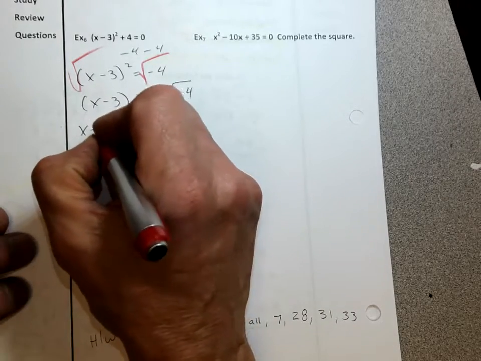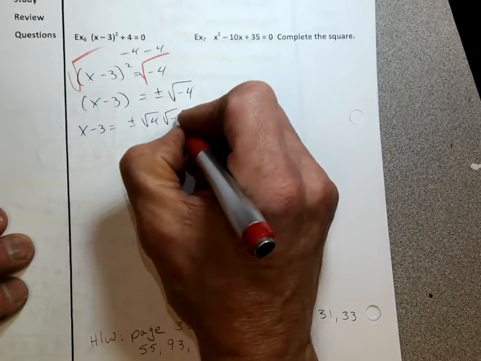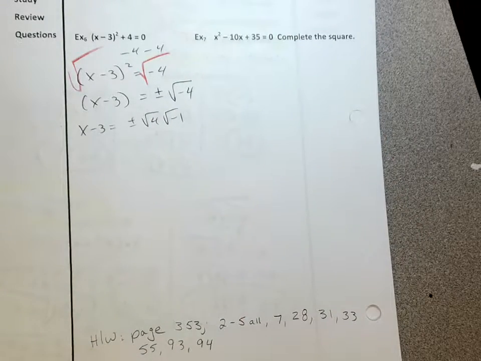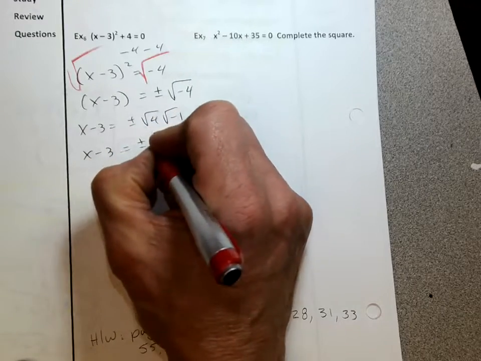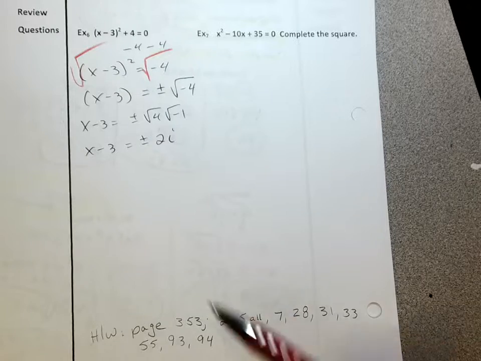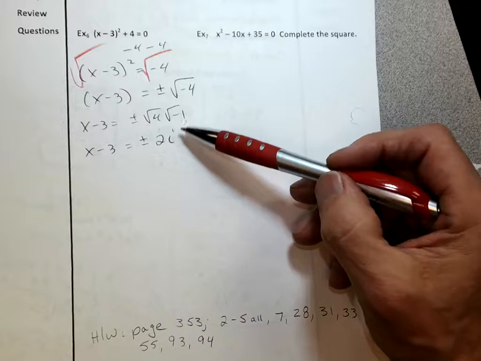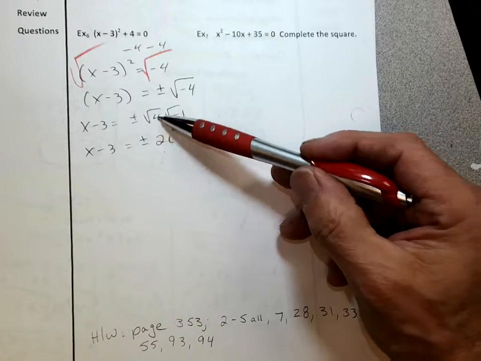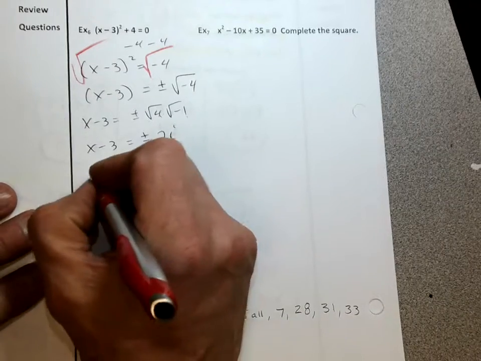Or x minus 3 equals plus or minus the square root of 4 times the square root of negative 1. I'm going to get my i because I took the square root of a negative number. So anytime you take the square root of a negative number, we're going to definitely get an i answer. x minus 3 equals plus or minus 2i. There are 2 answers there. The square root of 4 is 2, square root of negative 1 is i, and then I'm just going to add 3. So go plus 3, plus 3.